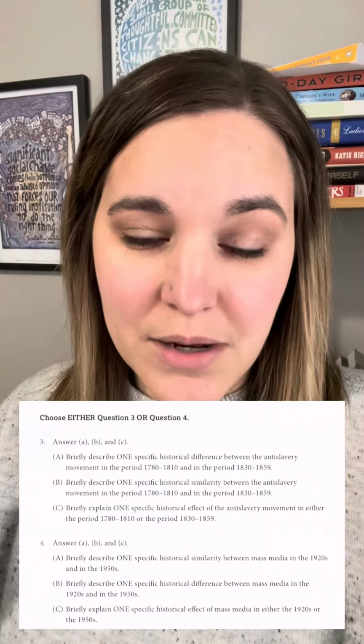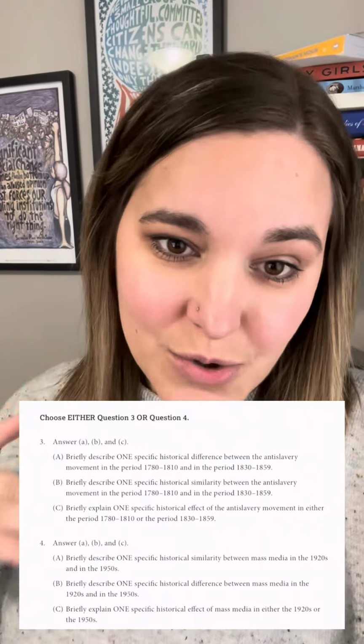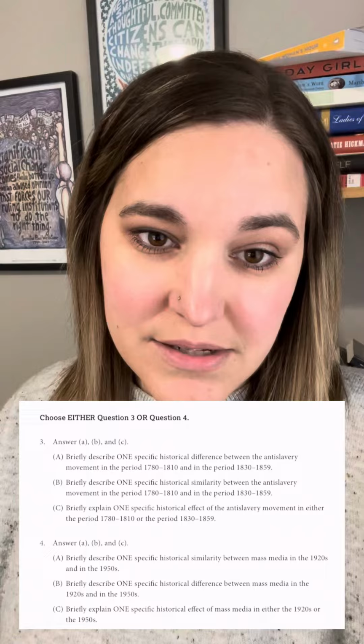But another style is a reason for the difference. So you describe a difference between something in part B, and then you need to describe the reason for that difference. And so this is something that is very useful to practice as you're preparing for the AP exam. Usually students have an easier time determining differences and a harder time determining similarities.